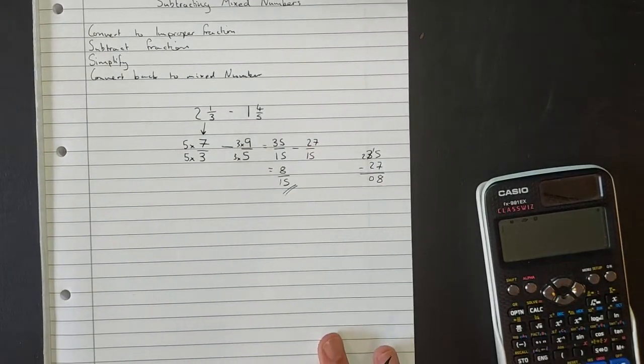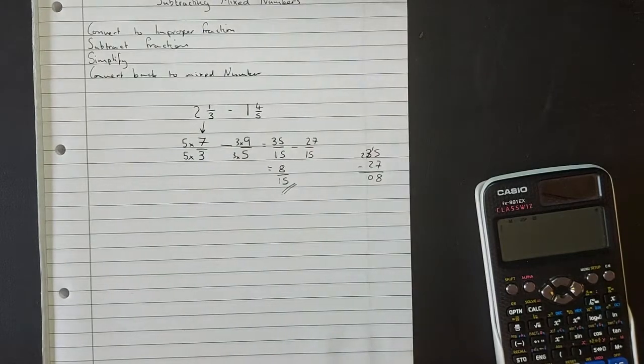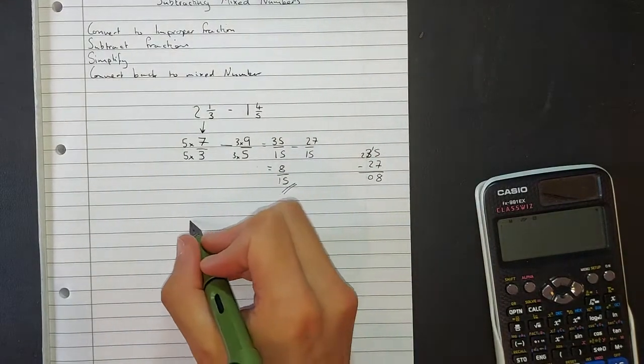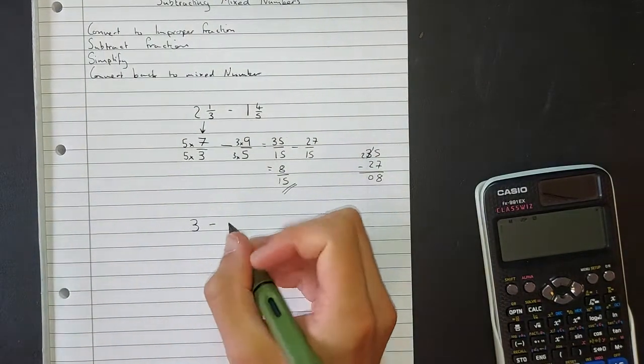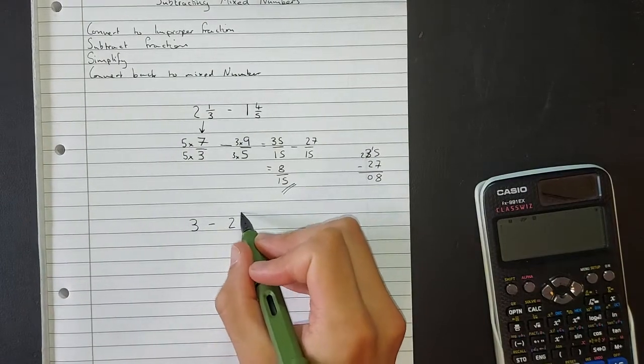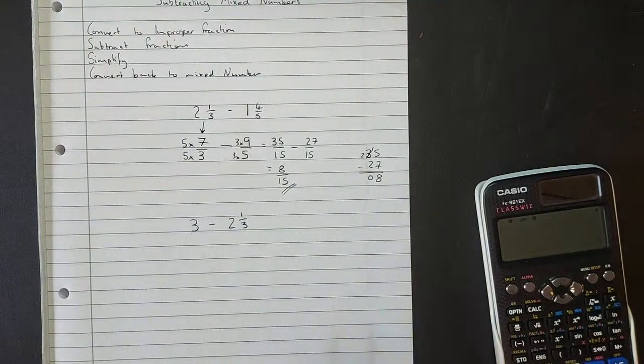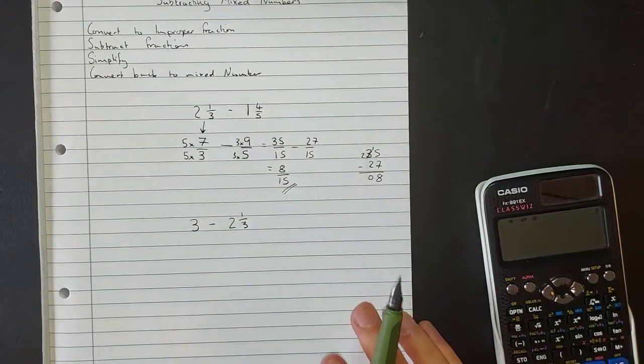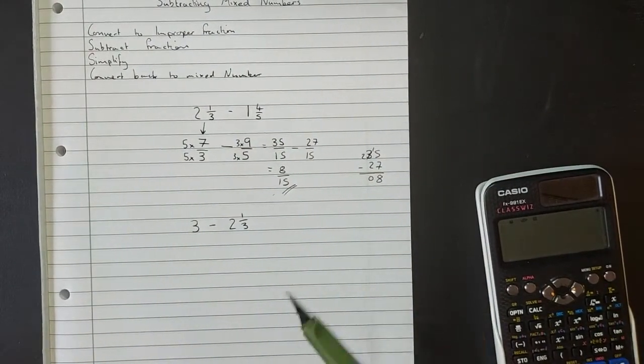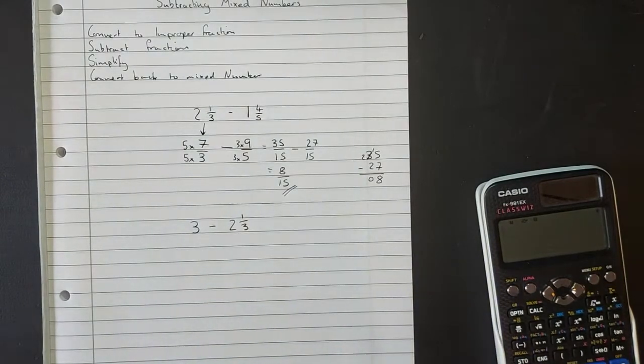This time we're going to look at 3 take away 2 1/3. Right. First of all, we're going to convert this here into an improper fraction.